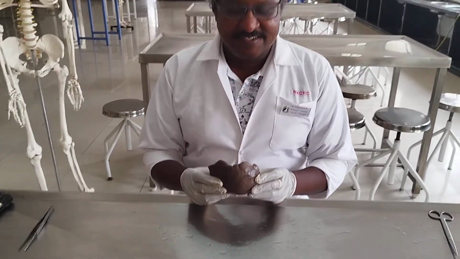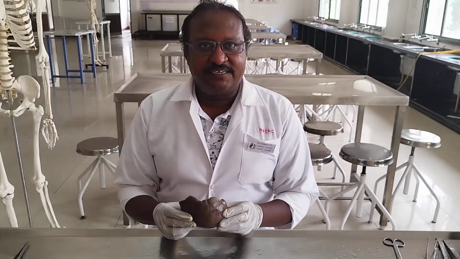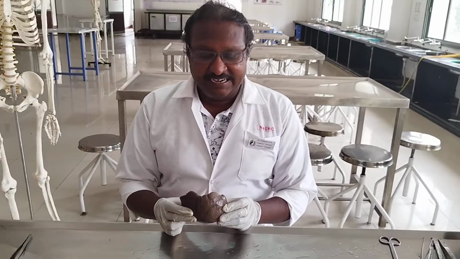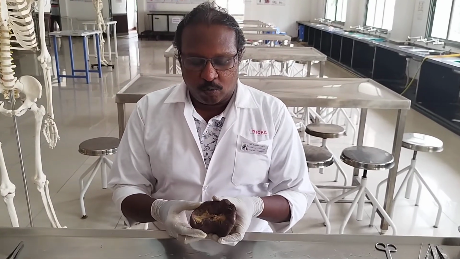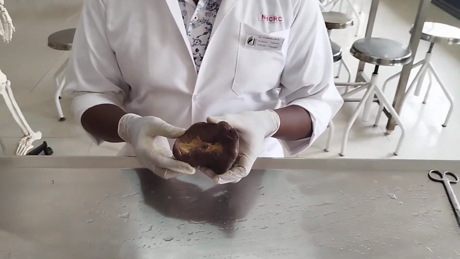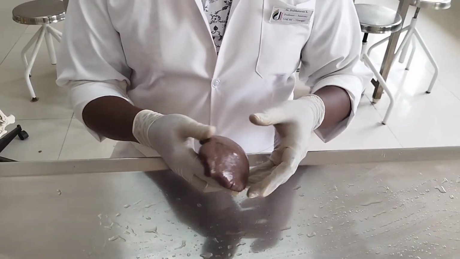Now, what is the spleen? The spleen is the largest lymphoid organ. Where is it present? Location. It is present in the left hypochondrium. What is the shape? It is ovoid in shape. Some describe it as wedge shaped, but you can see it is ovoid in shape.